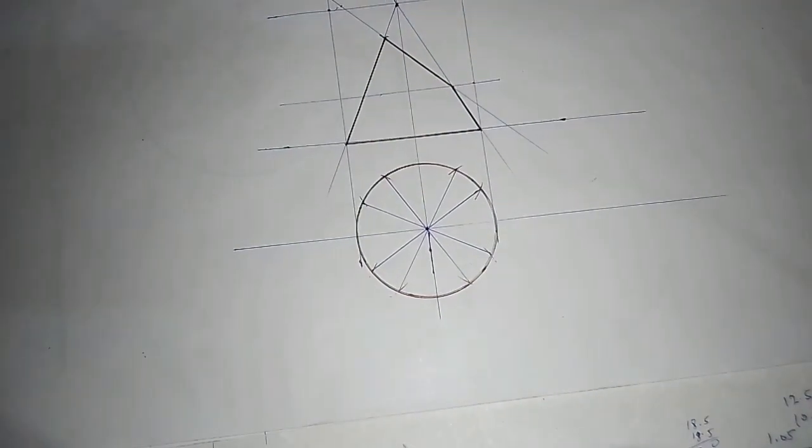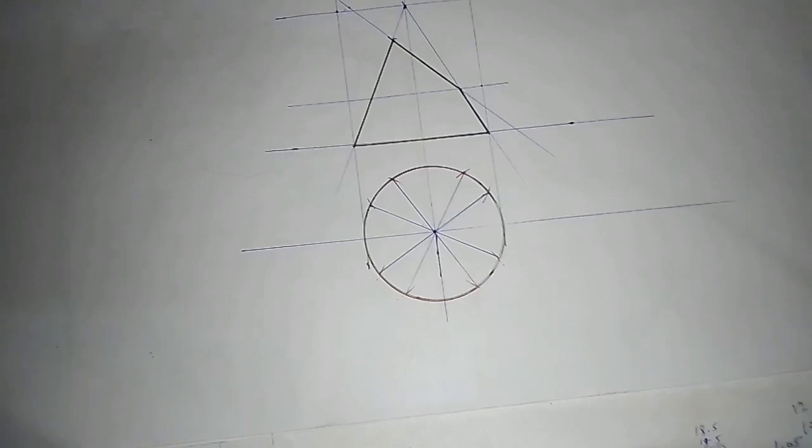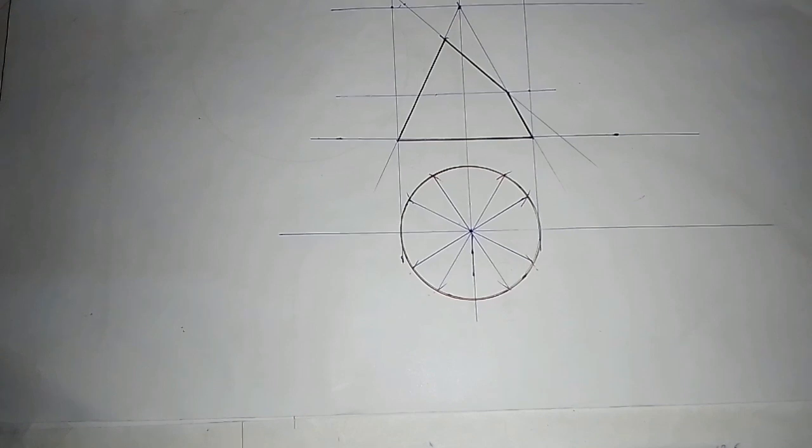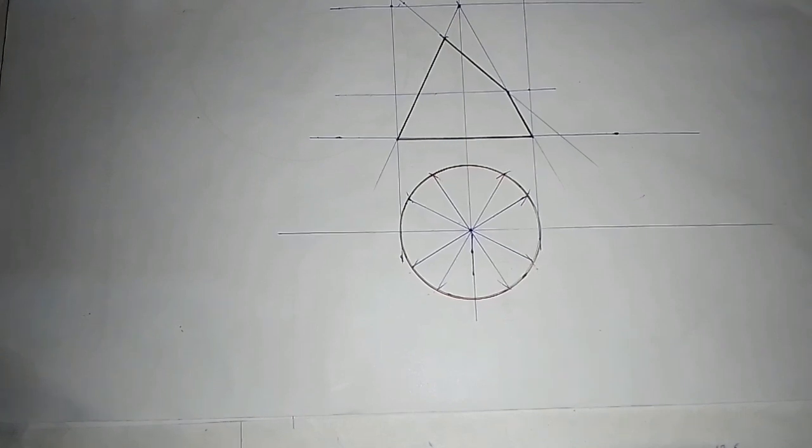Alright, so if you want to get more on the division of circumference of a circle, you can visit my video. I've made a video on how to divide the circle into 8 equal parts, 12 equal parts using compass or set square method.